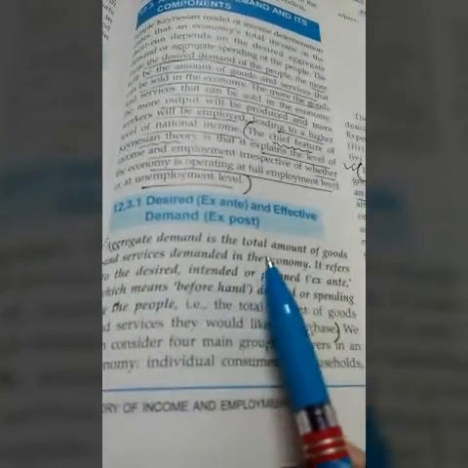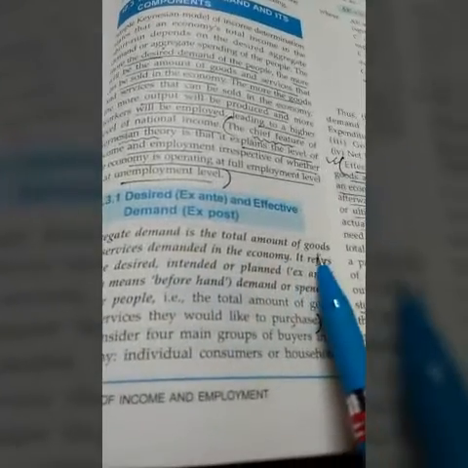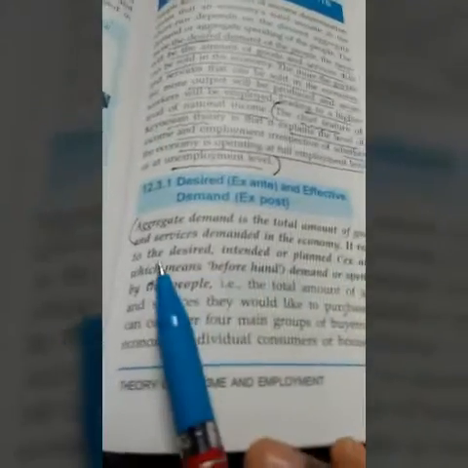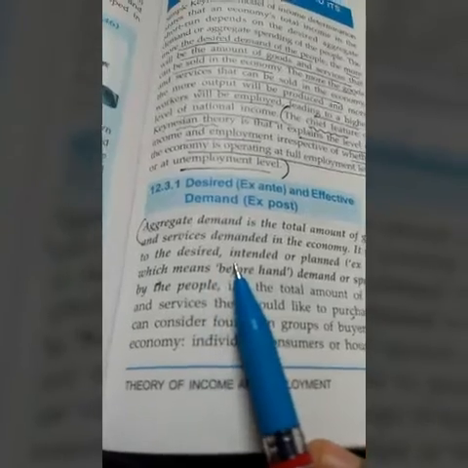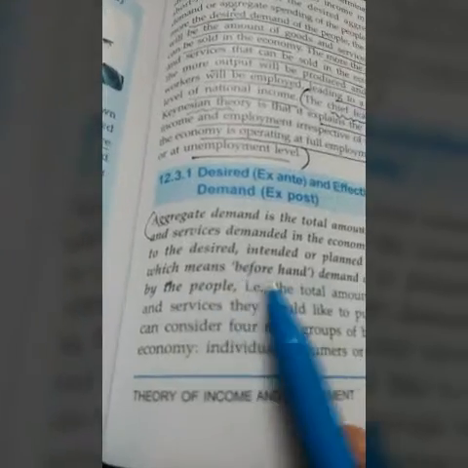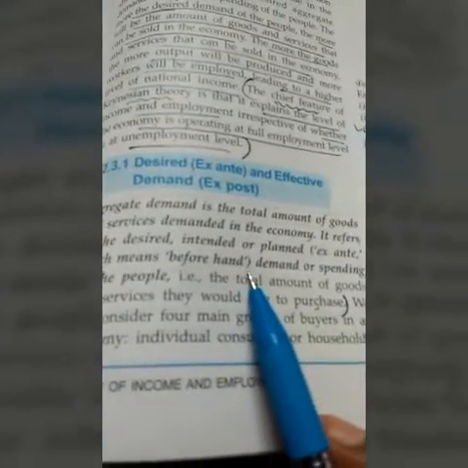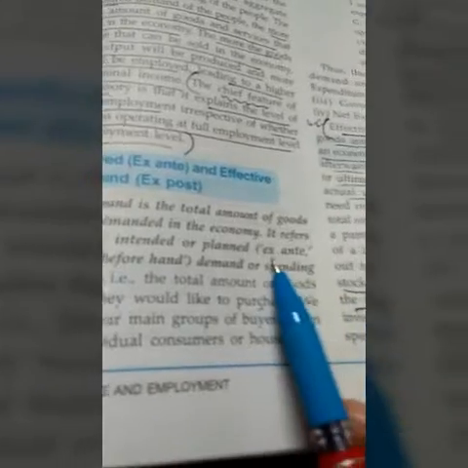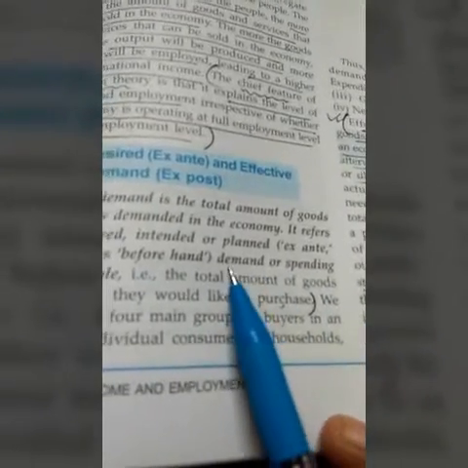What is aggregate demand? The definition is here. Aggregate demand is the total amount of goods and services demanded in the economy. It refers to the desired, intended or planned, that means ex ante, which means beforehand. That means which you thought that you will demand, beforehand. It is not actual, okay?